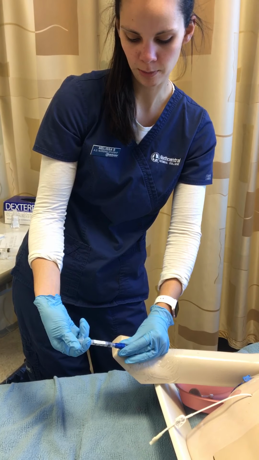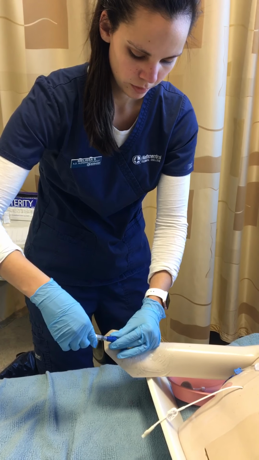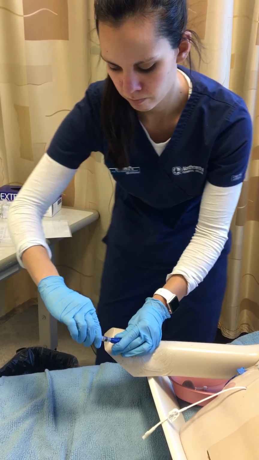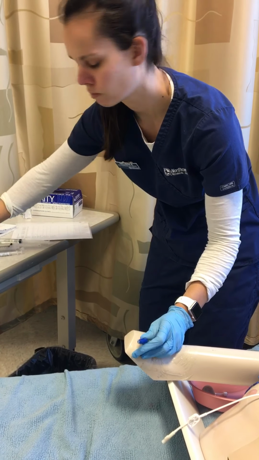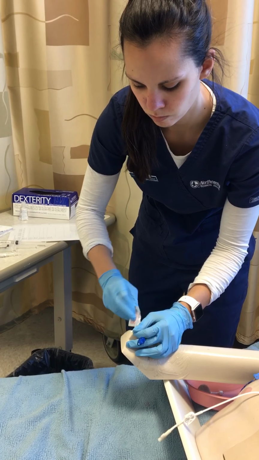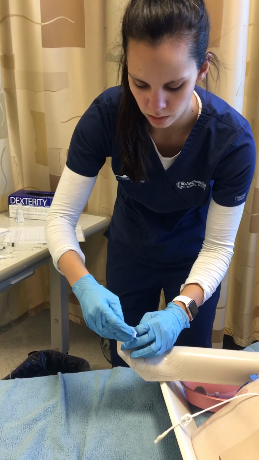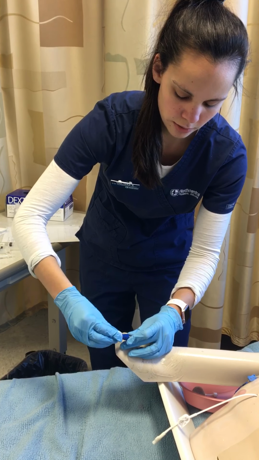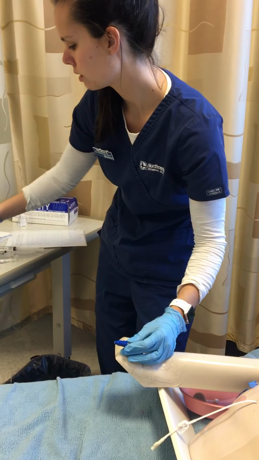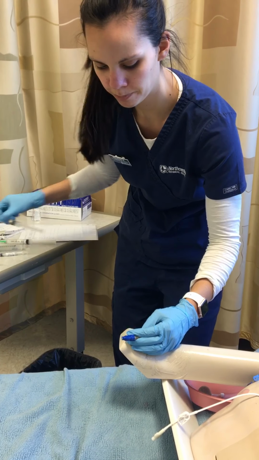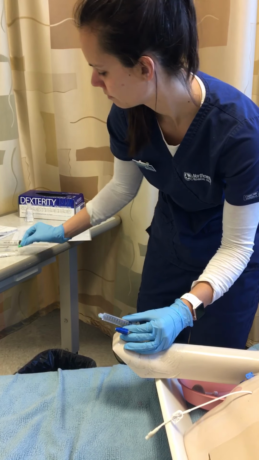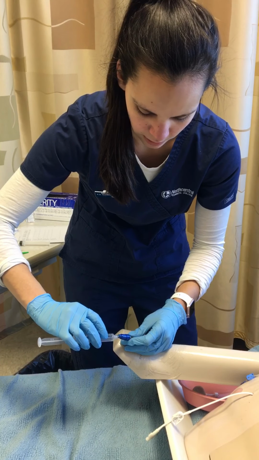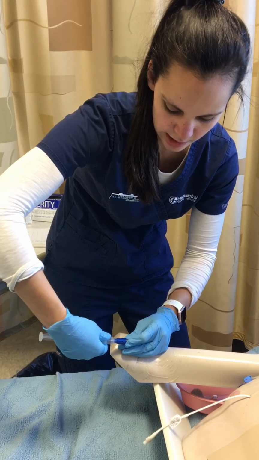Okay, so it's been 5 minutes, and then I would clamp it. Clean the cap again, 15 to 30 seconds. And then I would give my flush again at the same rate.